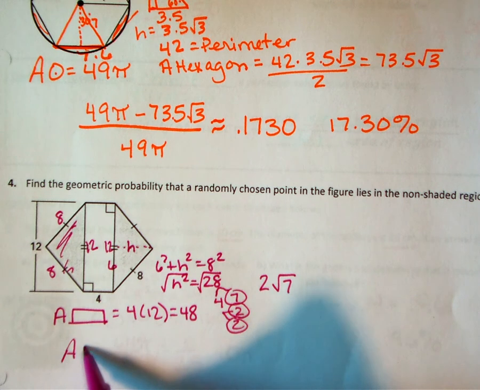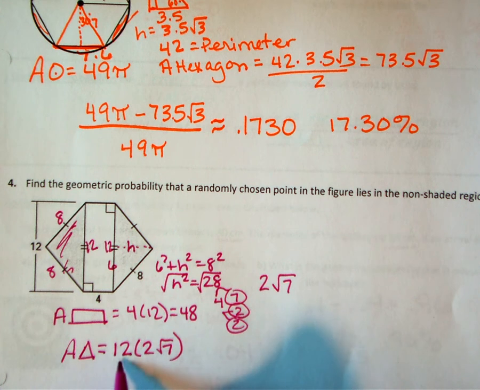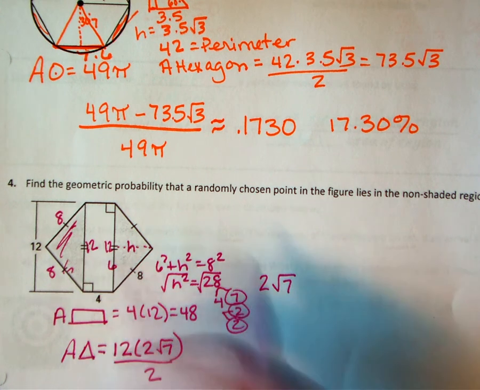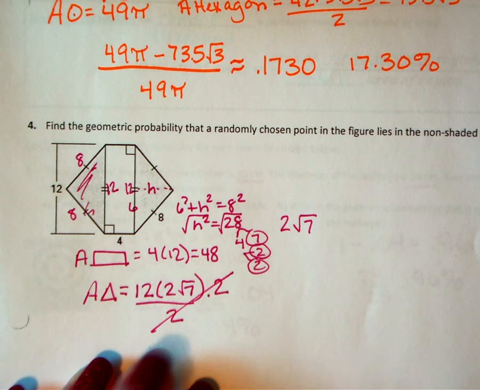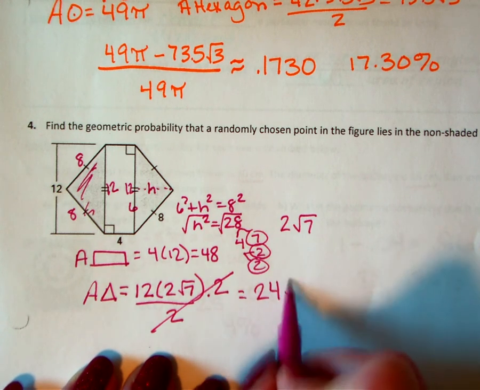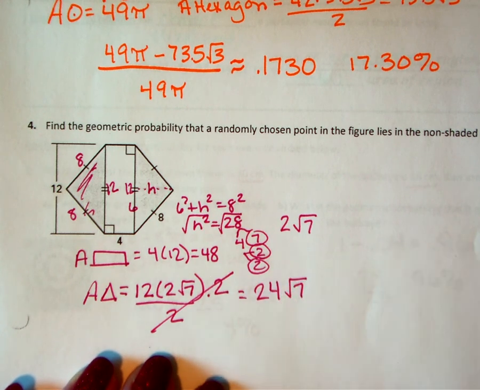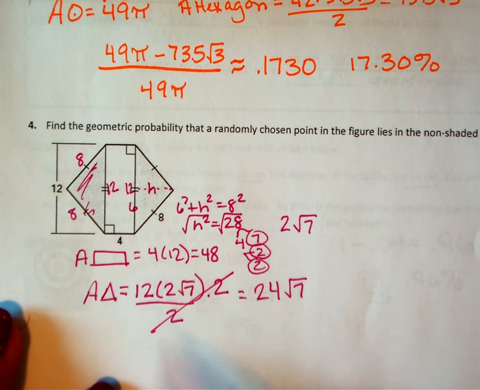Okay, so the area of one triangle is the base times the height divided by 2, but I do have 2 of them, so I'm going to multiply by 2. Okay, which means those guys are going to cancel out, right? So I have 24 square root of 7 for the area of the two triangles.